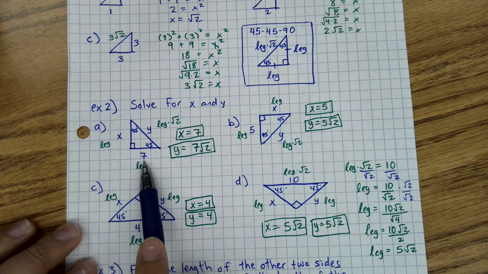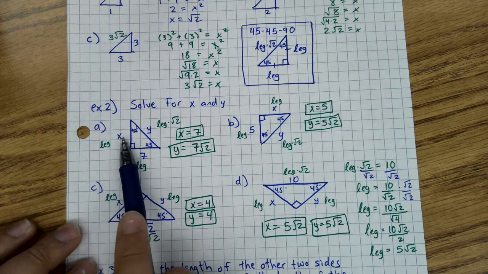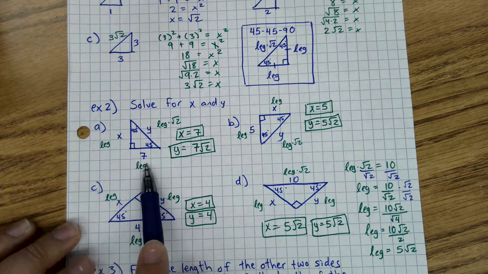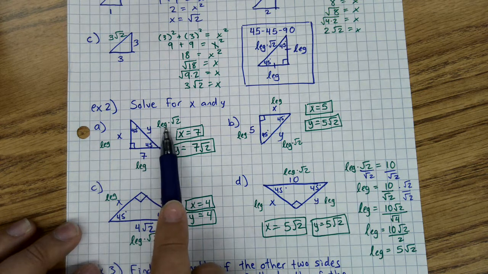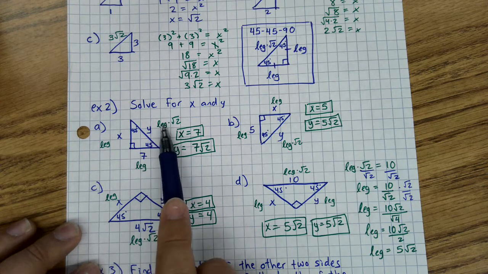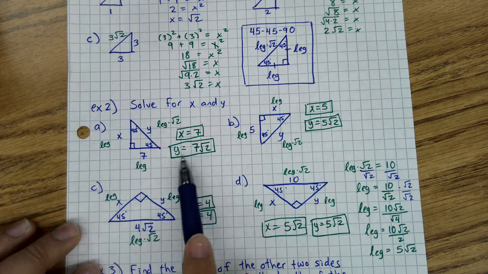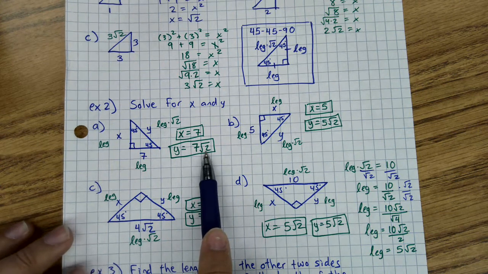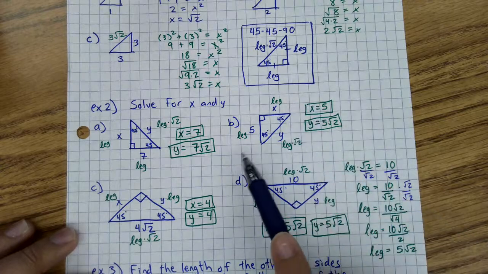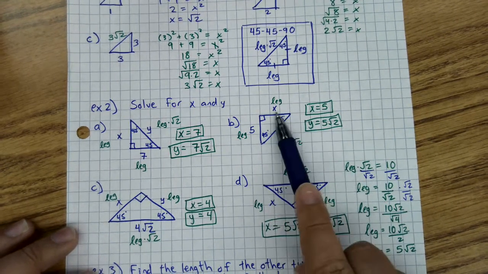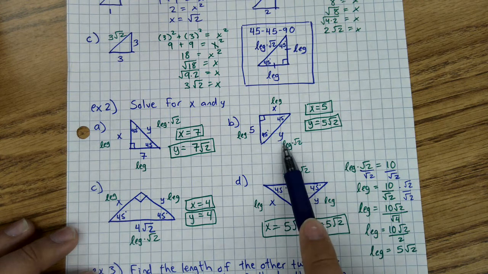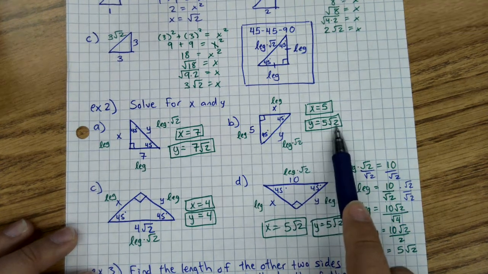They tell you that one of the legs is 7. That means that the other leg also has to be 7, so x equals 7. And if the leg is 7, the hypotenuse has to be leg times the square root of 2, but we already know the leg is 7, therefore the hypotenuse is going to be 7 times the square root of 2. So y is 7 times the square root of 2. So we're just applying the pattern that we figured out right here. So if one of the legs is 5, the other leg has to be 5. And if the leg is 5, the hypotenuse has to be 5 times the square root of 2.